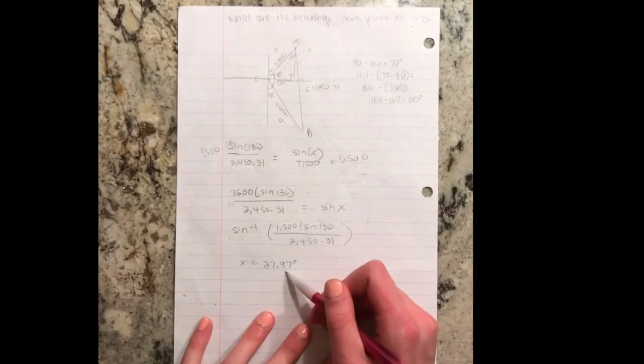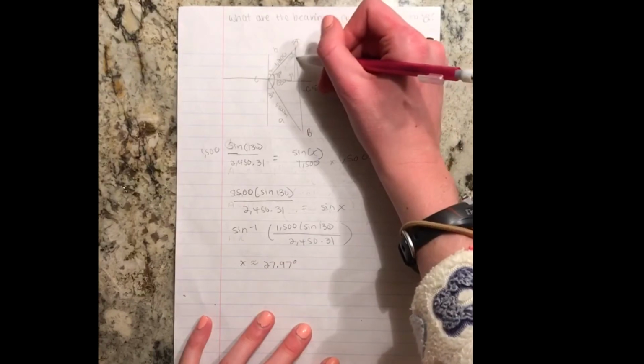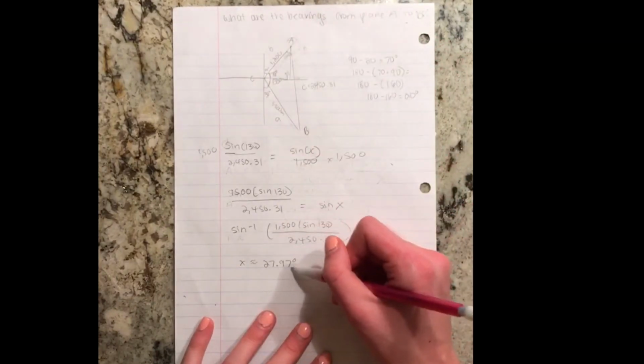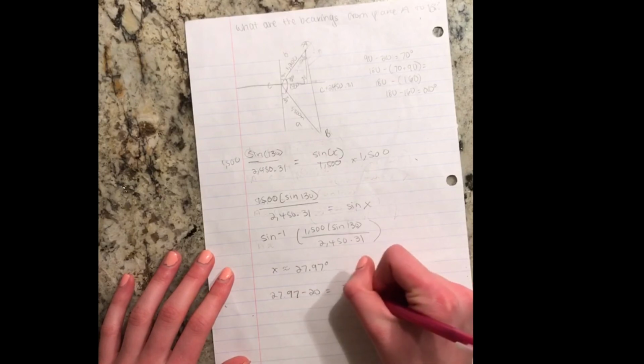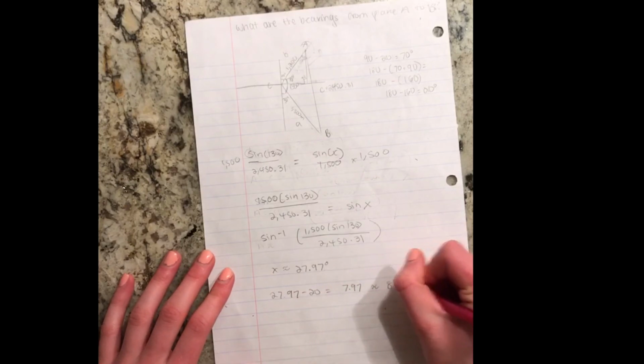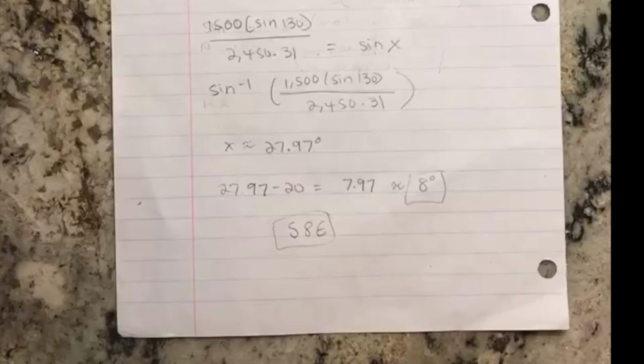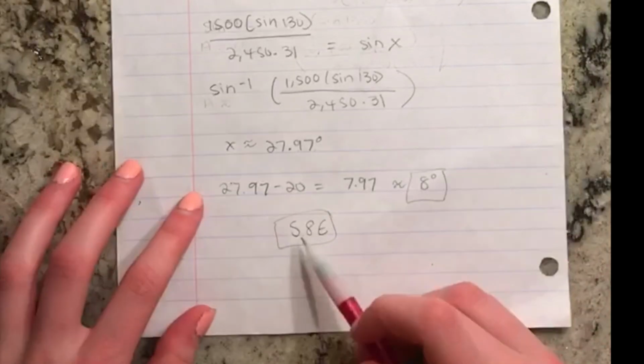Since you know there's 27.97 degrees, and this angle right here is 20 degrees, you can subtract 20 from 27.97, which is about 7.97 or 8 degrees. The bearings from A to B are south 8 east.